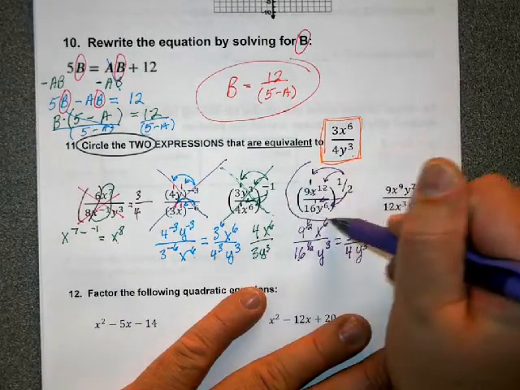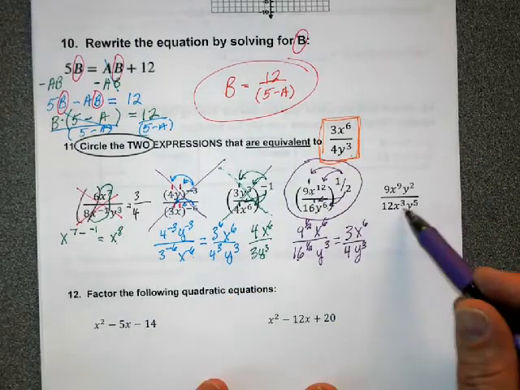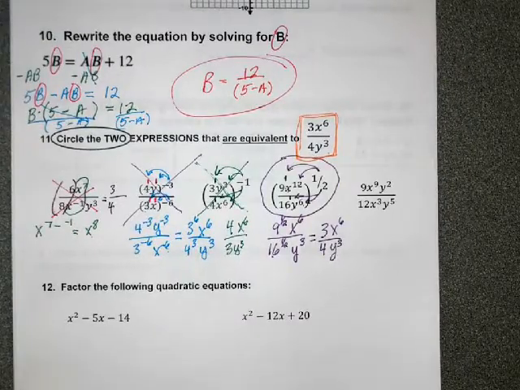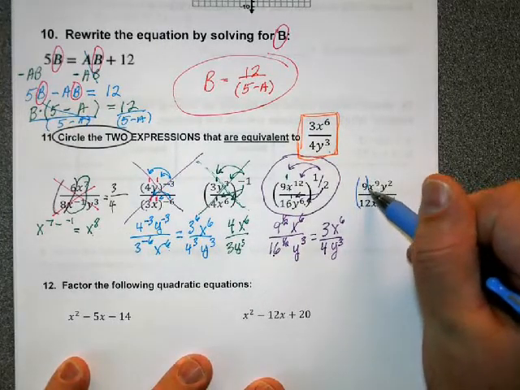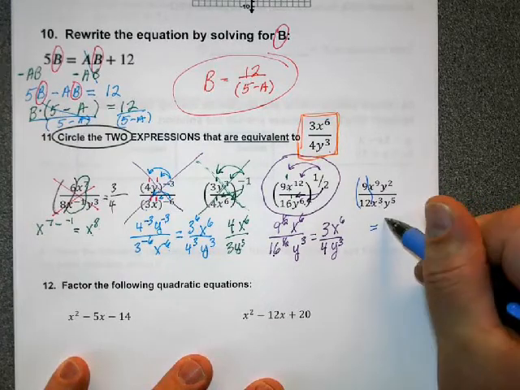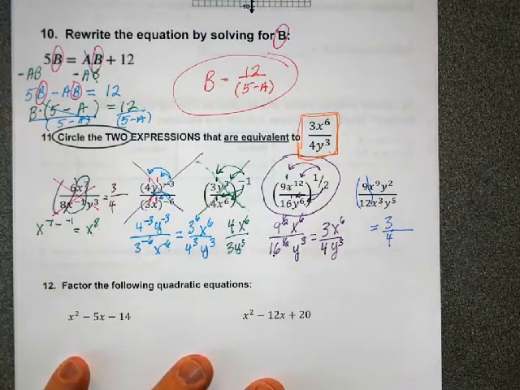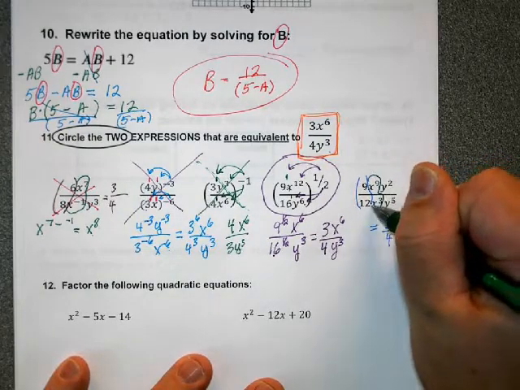So what do you think is going to happen to this one? Yeah, it's going to be equivalent. Here's my numbers. 9/12 reduces to 3/4. My x's. X to the 9 minus 3 is x to the 6.